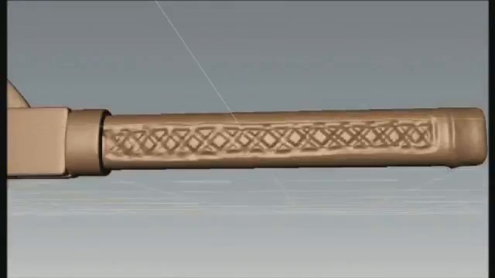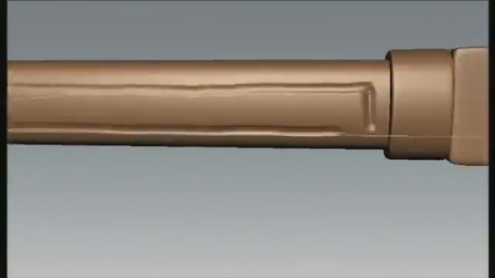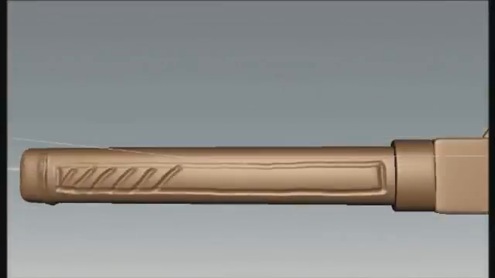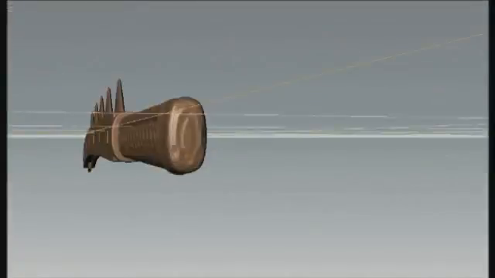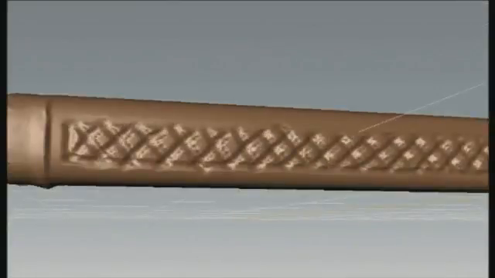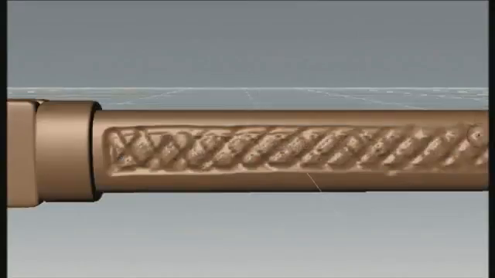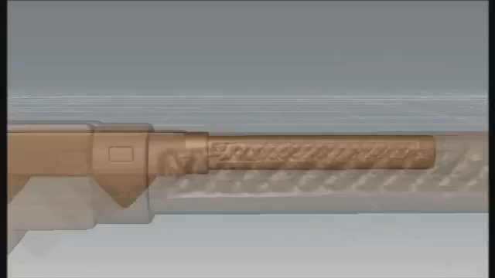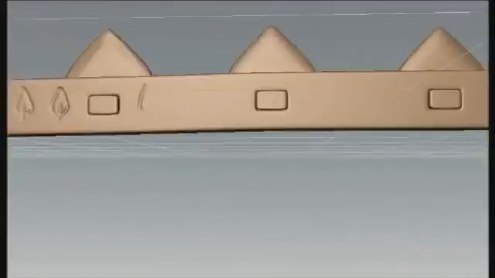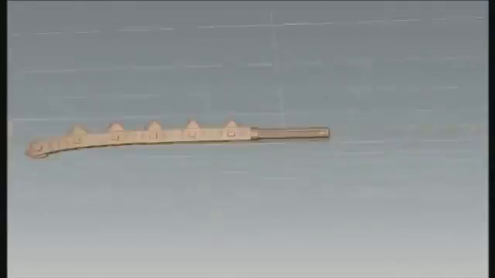Add some carving into the handle, just so it looks interesting, but also it would be practical. This pattern would improve grip. I had intended the blades to look kind of like leaves, so I'm just repeating that motif in the carving here. And finally adding some wood grain.